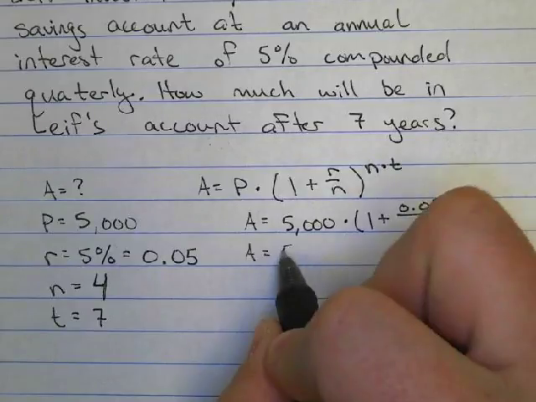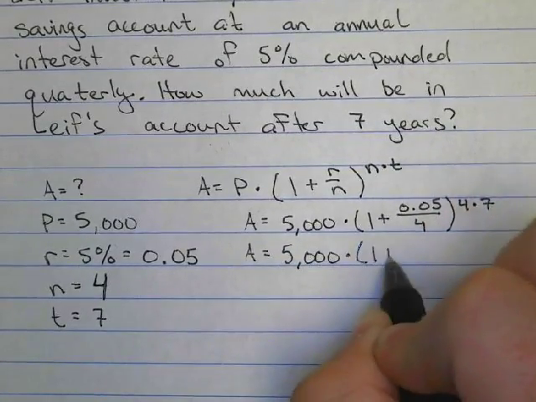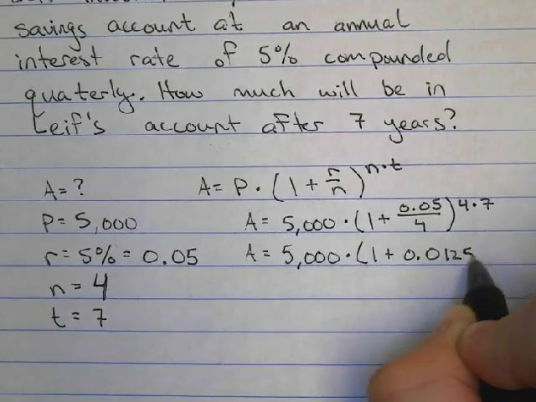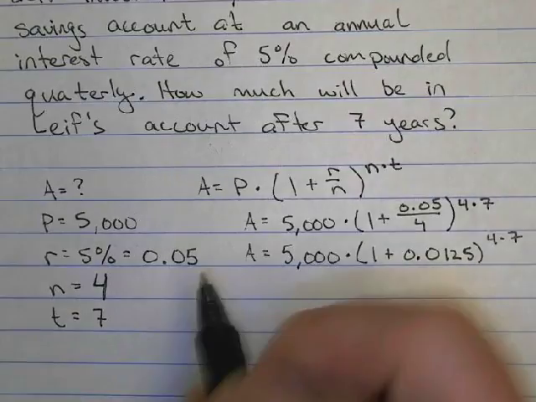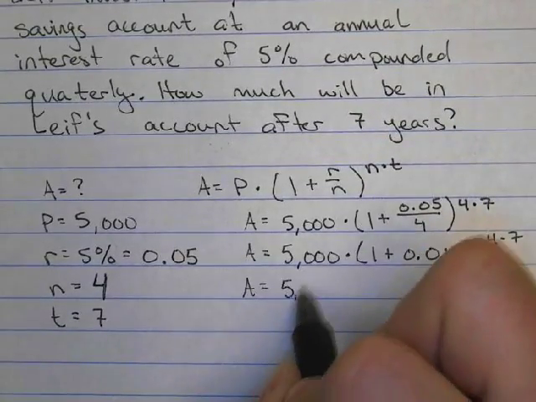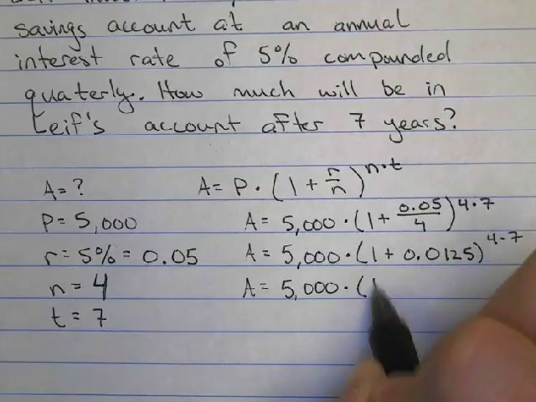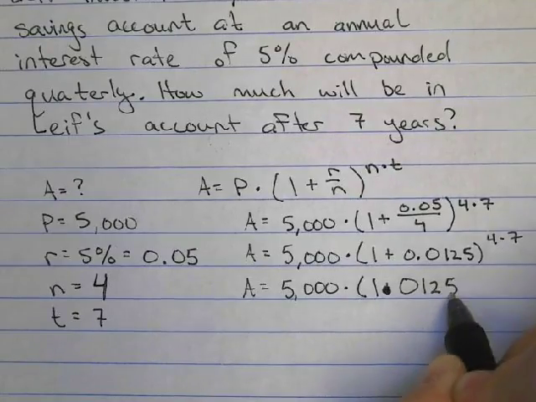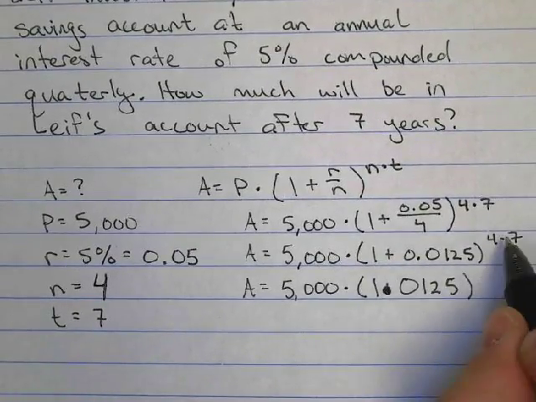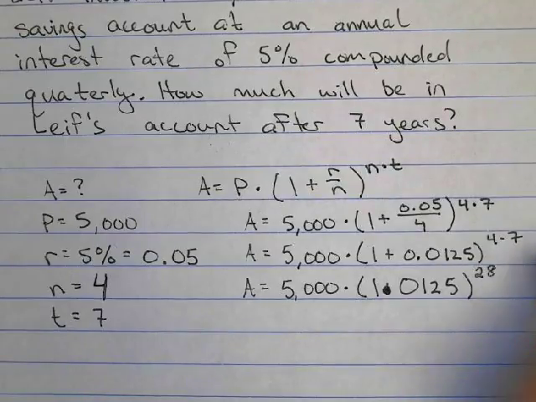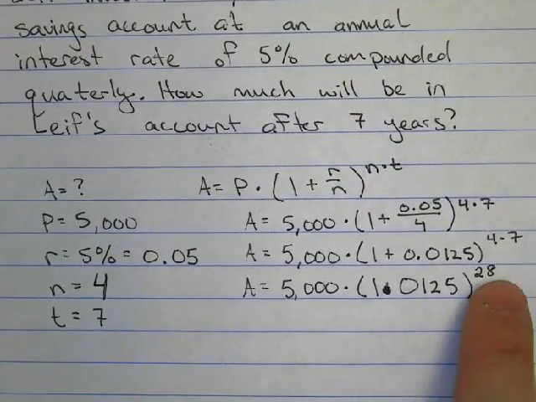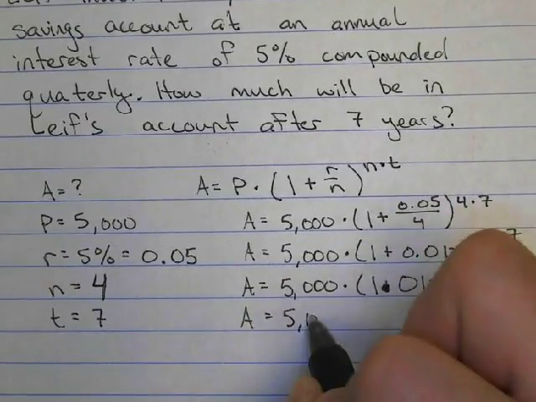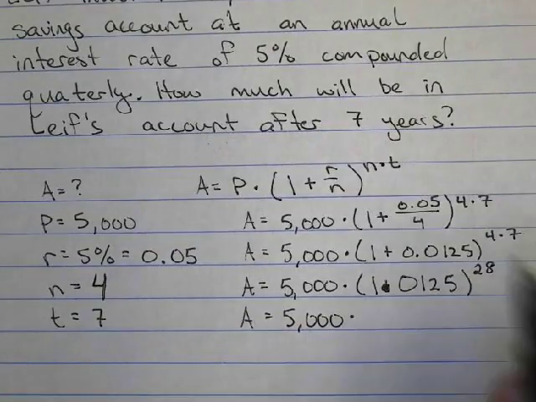So we have A is equal to 5,000 times 1 plus 0.0125 raised to the 4 times 7. So A is equal to 5,000 times 1.0125, adding 1 and that together. I can go ahead and multiply these together. 4 times 7 is 28, so it's raised to the 28th power. I'll do my exponent before I multiply. Exponents come first. So I have A is equal to 5,000 times about 1.42.